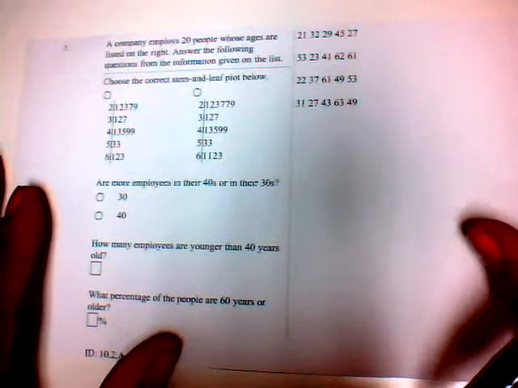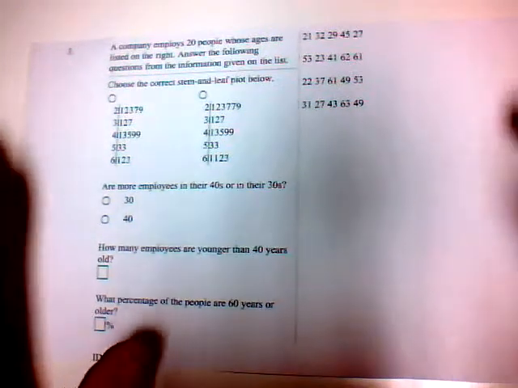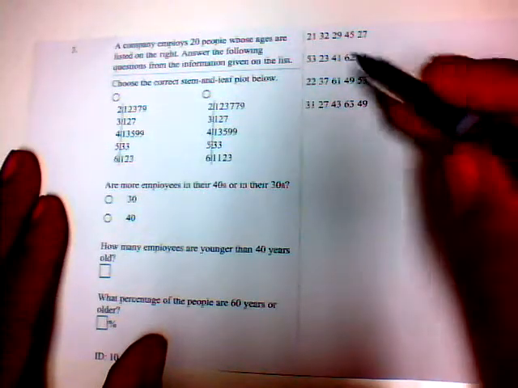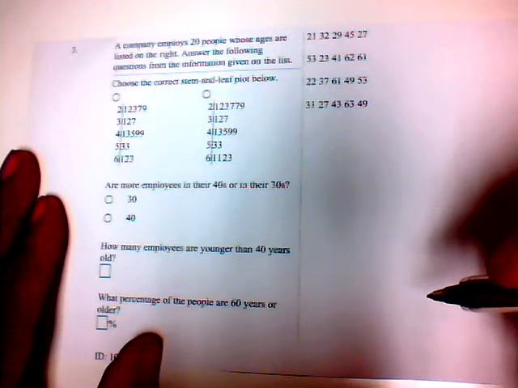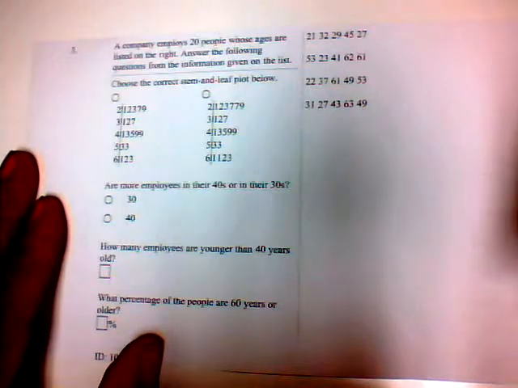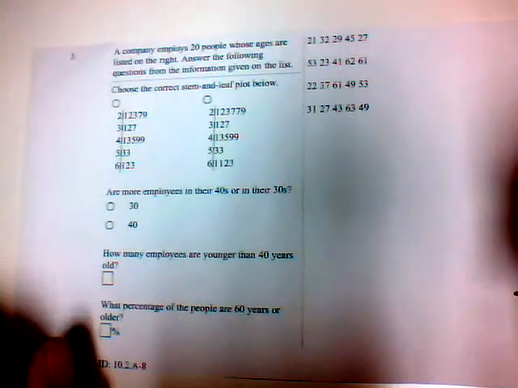All right, the next problem. A company employs 20 people whose ages are listed on the right. And these are the ages here. There are 20 of them. Answer the following questions from the information given on the list. Here you want to choose the correct stem and leaf plot below.